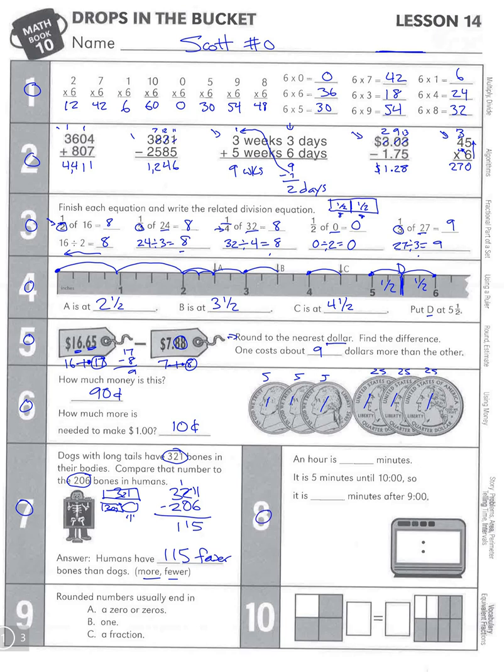An hour is 60 minutes, right? And it is 5 minutes until 10 o'clock. So it's not 10 o'clock yet. So we need to back up 5 minutes. So if we take 5 minutes away from 60, that gives us 55, right? And because it's not 10 o'clock yet, we know it's in that 9 o'clock hour. So it is 55 minutes after 9 o'clock.